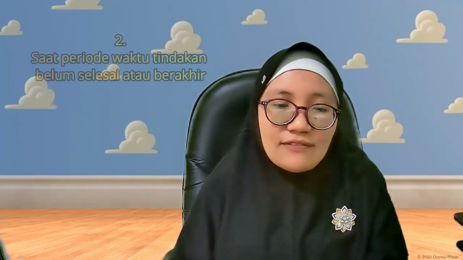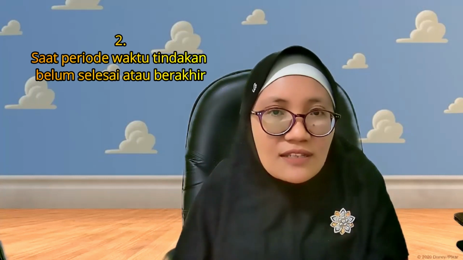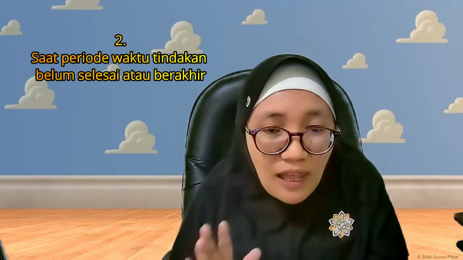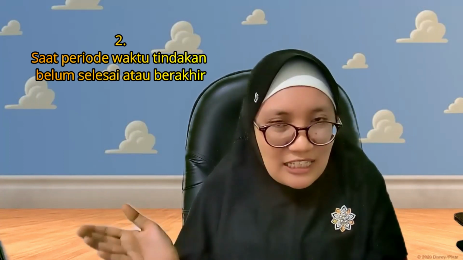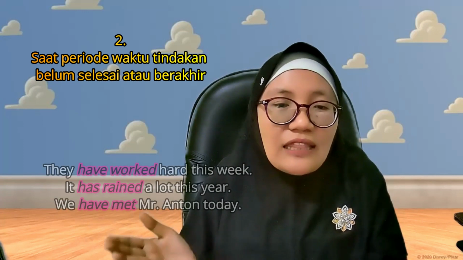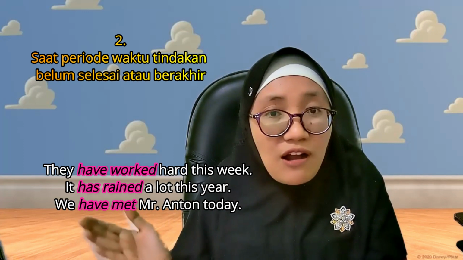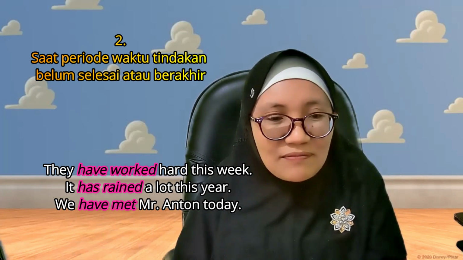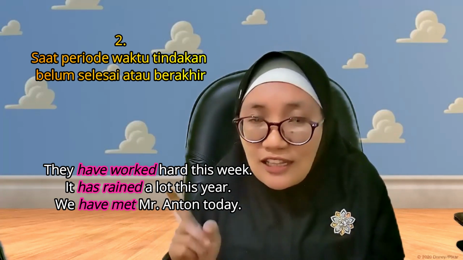Penggunaan yang kedua. The second use. Ketika periode waktu tindakan belum selesai atau berakhir. Ya, jadi yang dilakukan itu belum selesai sama sekali atau belum berakhir sama sekali. Jadi masih dikerjakan. Example. They have worked hard this week.